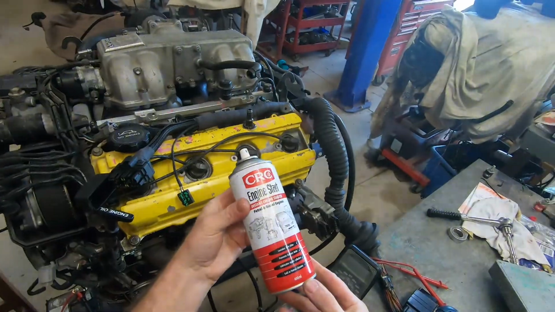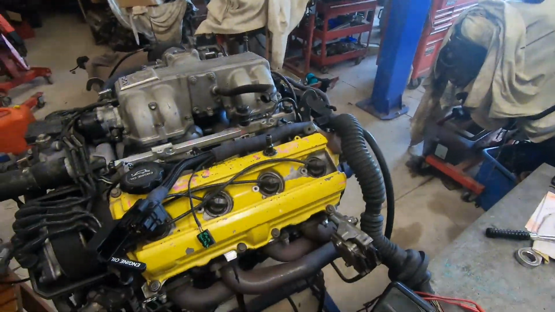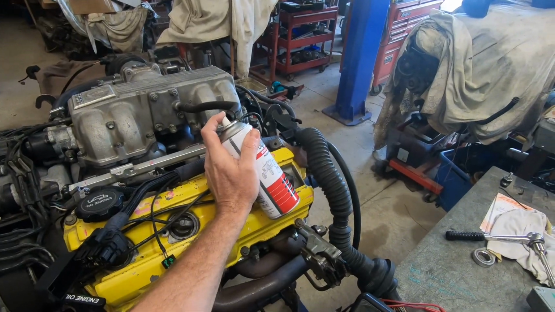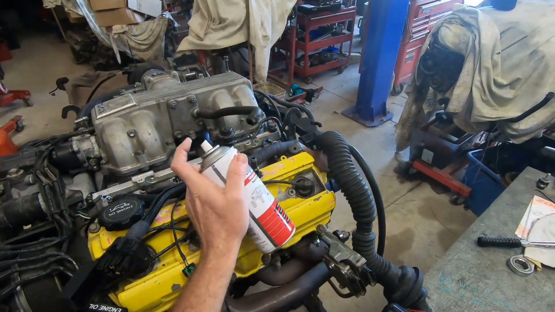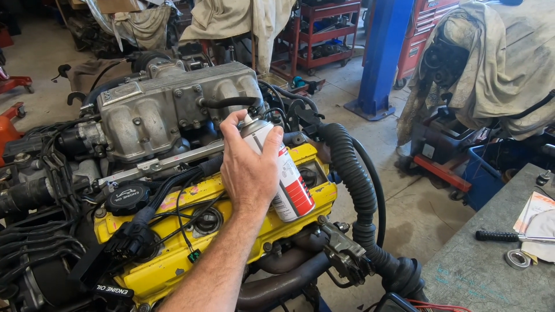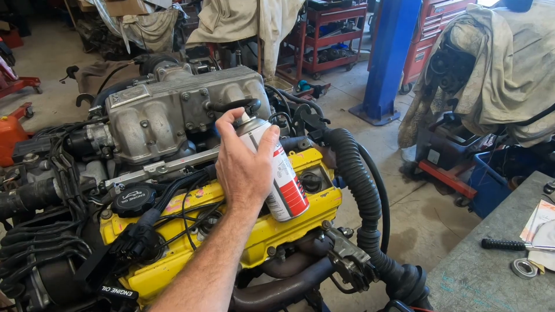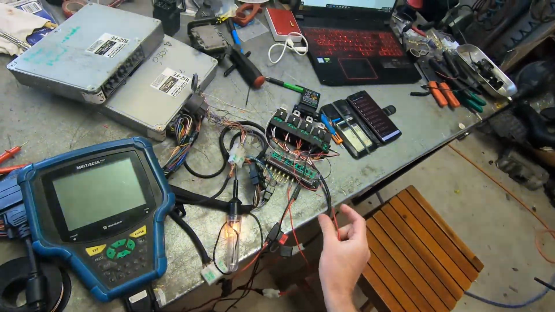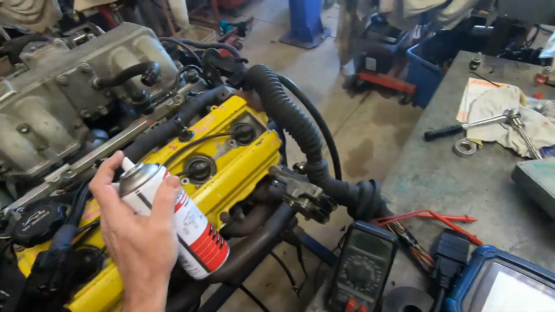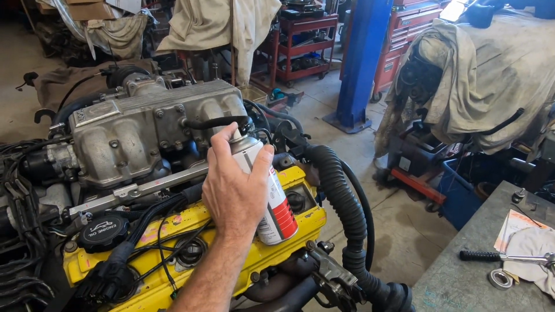I'll do a little bit more diagnosis. Engine start. Let's see if I can do this on my own. It actually sucks my finger in.